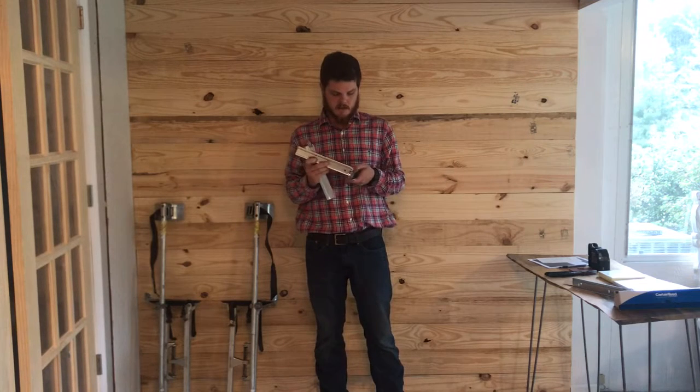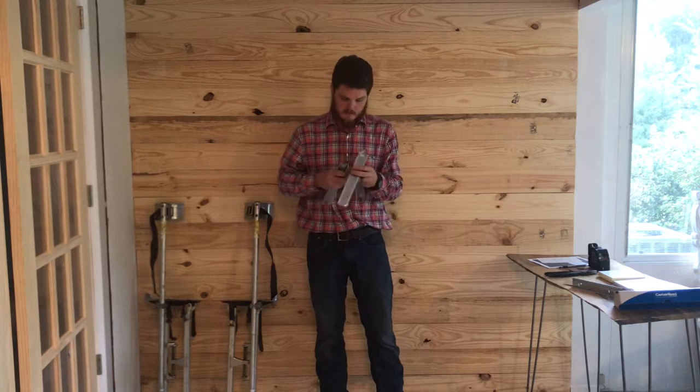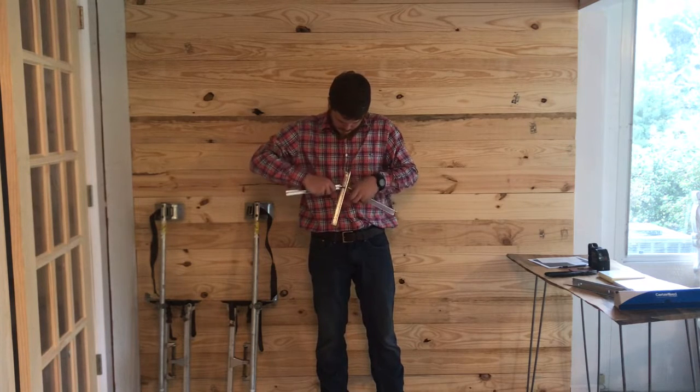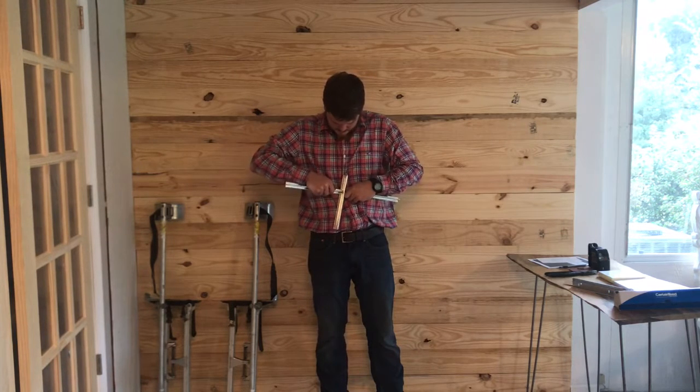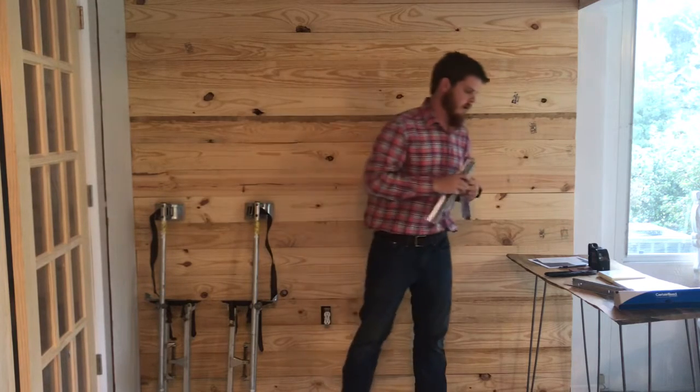Very lightweight, easy to handle. You hear it pop in, click in. Same thing for this side, click in, and it will go just like that.